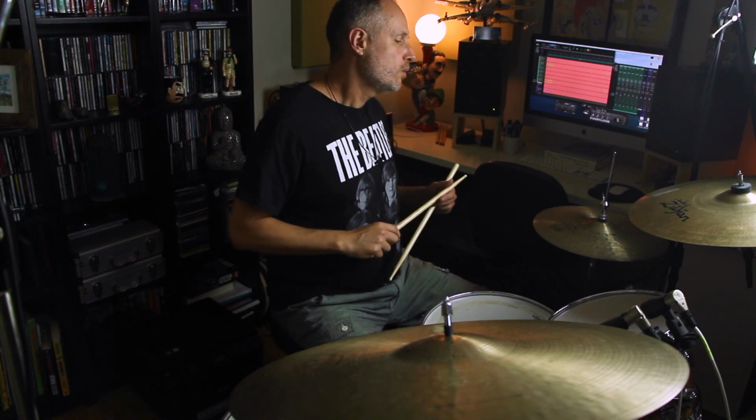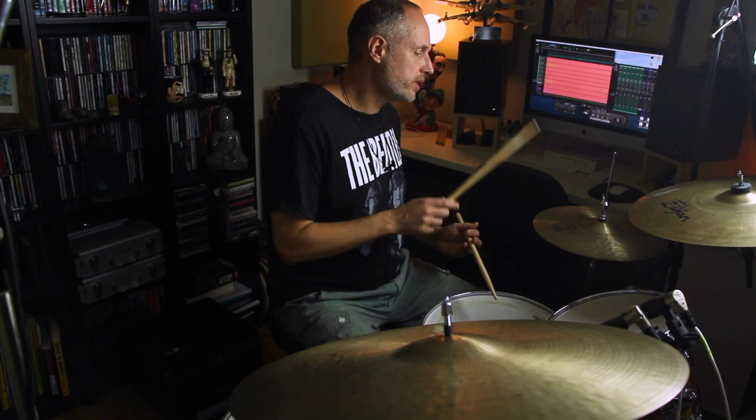I'm going to play this as an exercise, just going between the first groove and the second groove with that modulation device to get us into those new tempos. Here we go. 1, 2, 3, 1, 2, 3.